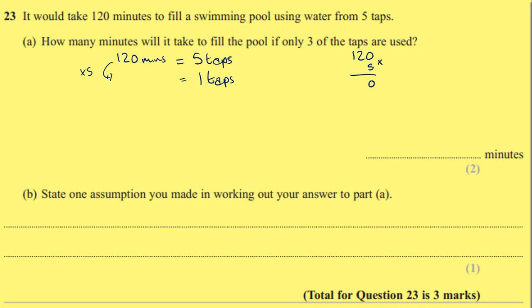Well, 5 times 0 is 0. 5 times 2 is 10. Carry that. 5 times 1 is 5, plus the 1 makes 6. So if there was just 1 tap, it would take that 1 tap 600 minutes. But actually we're saying that there's going to be 3 taps. Really often with this type of question, find out the value of 1 and then work from there. So with 3 taps, it's going to be 1/3 of the time of that. So we're going to divide by 3. So it's 200 minutes it should take for 3 taps.